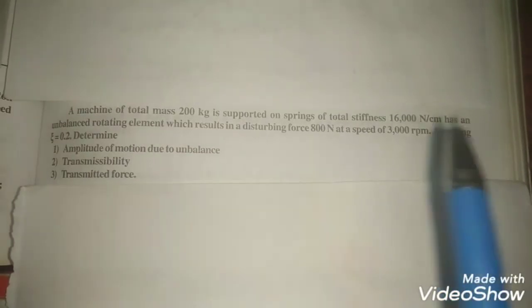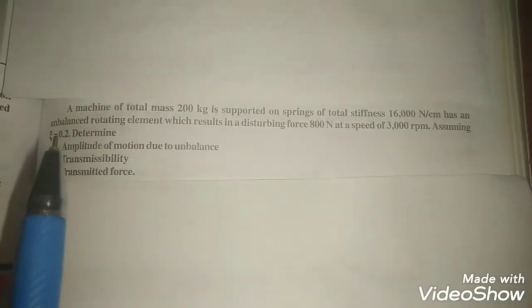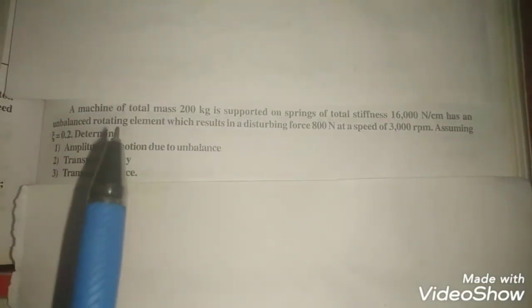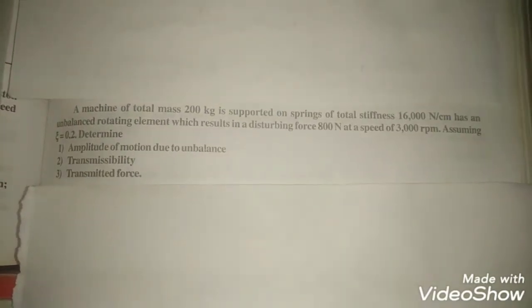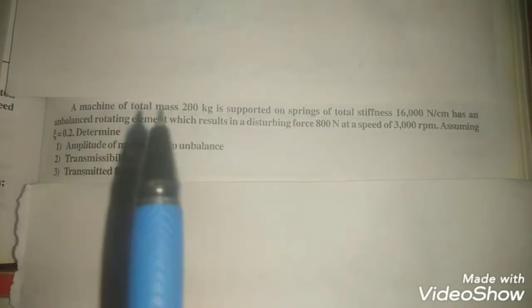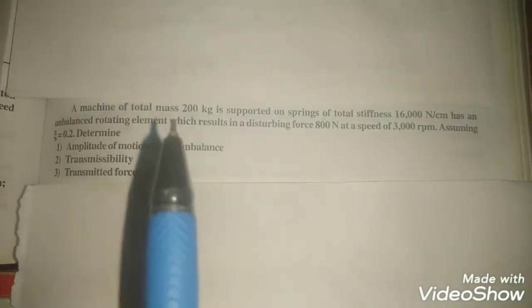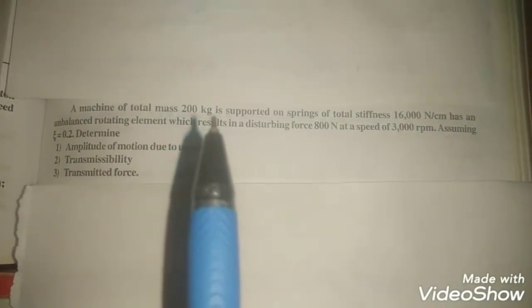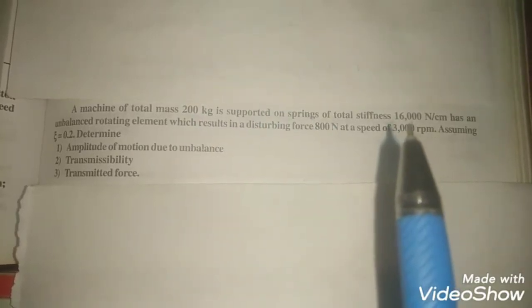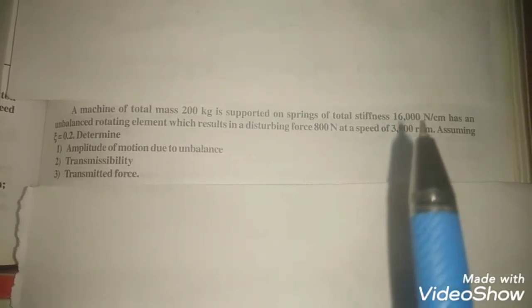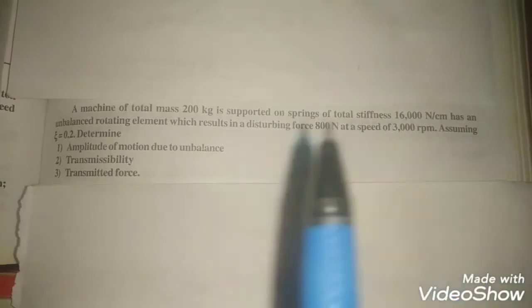So first we note down the data which he has given. This problem is basically on an unbalanced rotating system. The data he has given is machine mass 200 kg. This is the first data, and spring stiffness he has given in the form of Newton per centimeter.